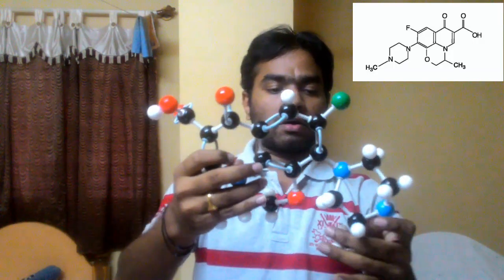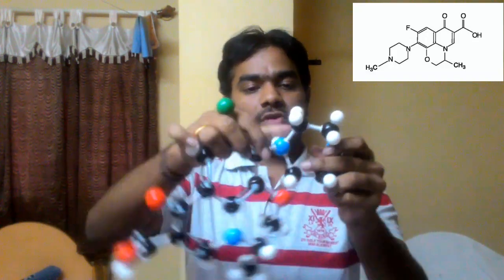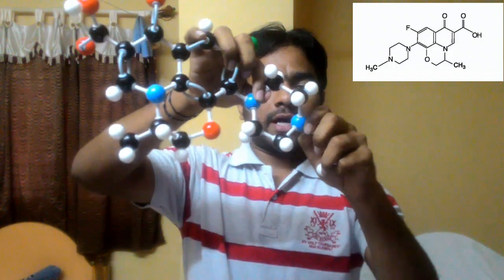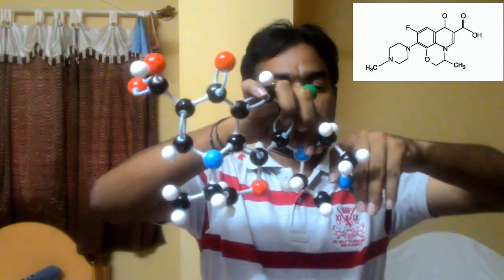And to this, I am removing the methyl group here, which was actually present in the Levofloxacin. I am attaching this methyl group to the nitrogen position. So NCH3. Now this becomes ofloxacin.